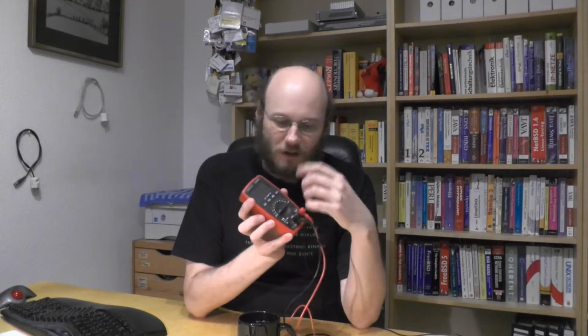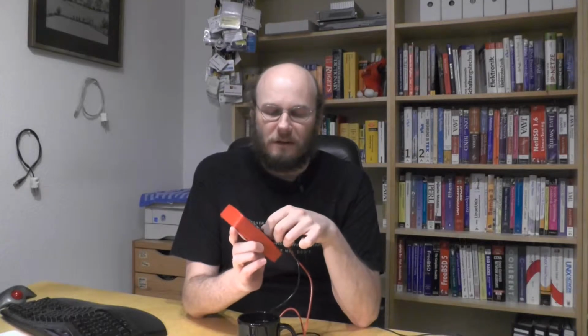For example, this is a multimeter. Pretty cheap one, but for my purpose it does the job. Why? Well, I can measure DC voltage, AC voltage, millivolts, resistance, continuity, current, milliampere current, up to 10 ampere current, temperature, and that's it.